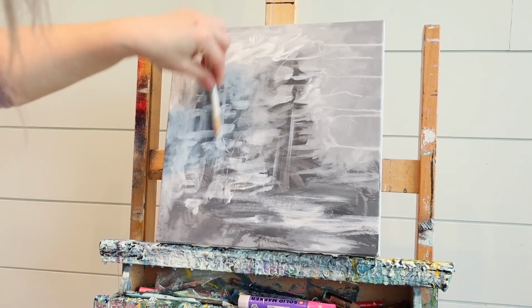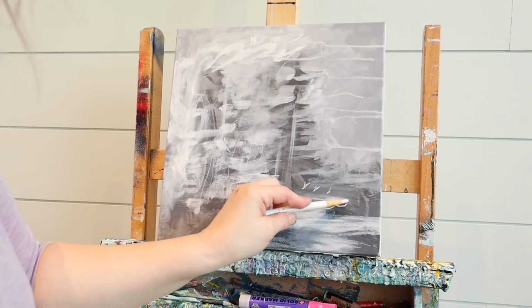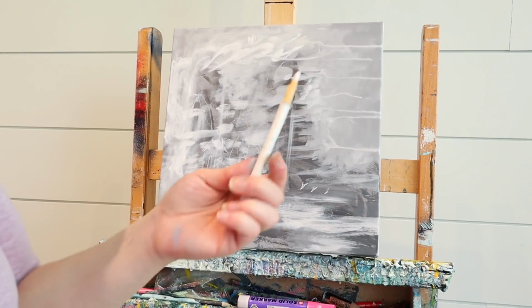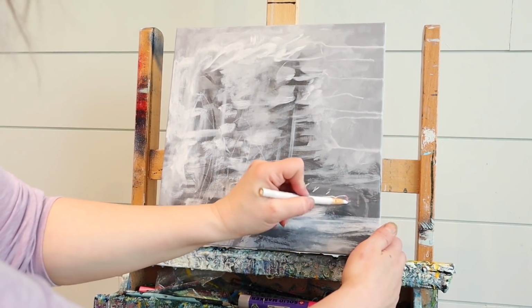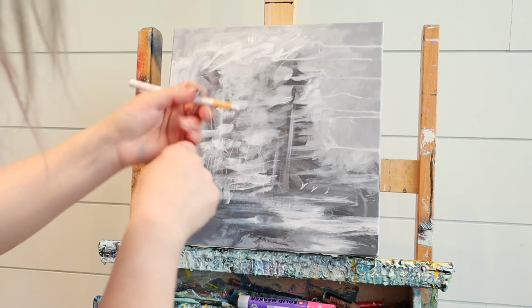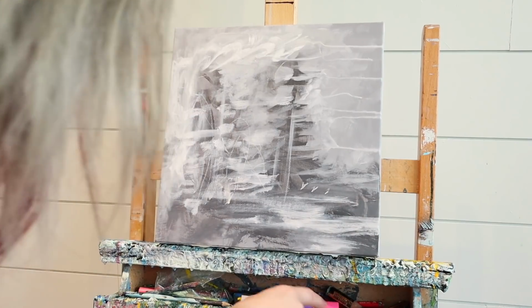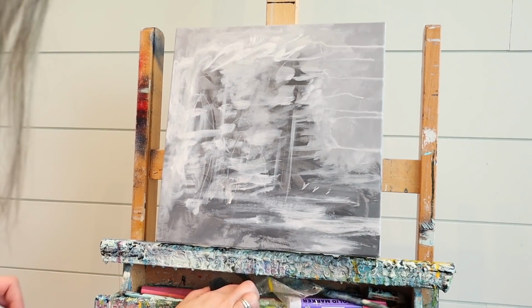And then you can add some mark making. Again, I'm only using white. I'm mark making with a China marker. This is white. Accent. And then if I could find my black China marker.